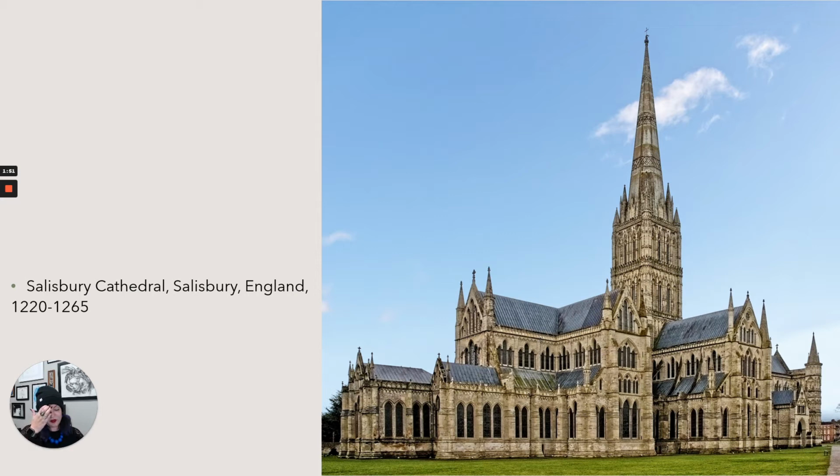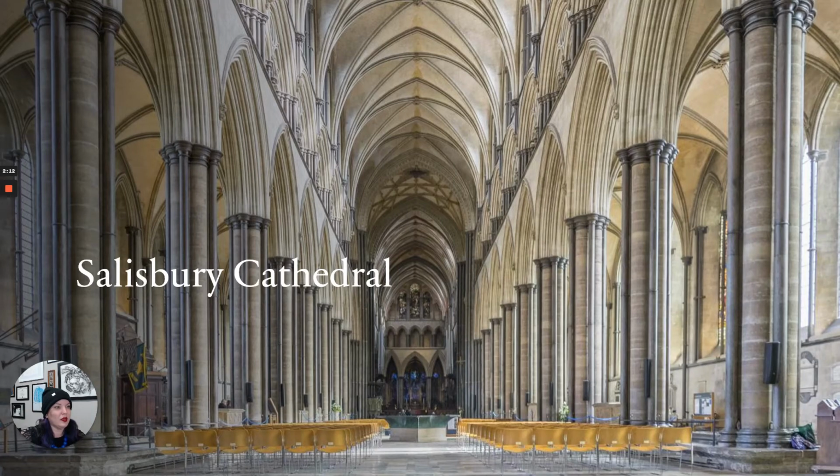We have an emphasis, rather than on the westwork with the towers like we see in French Gothic, instead on the crossing towers. So we do have these big crossing towers that are over where the nave and the transept cross, right? Remember we have that crossing square, so they build very large towers there. Okay, so let's look at the interior.